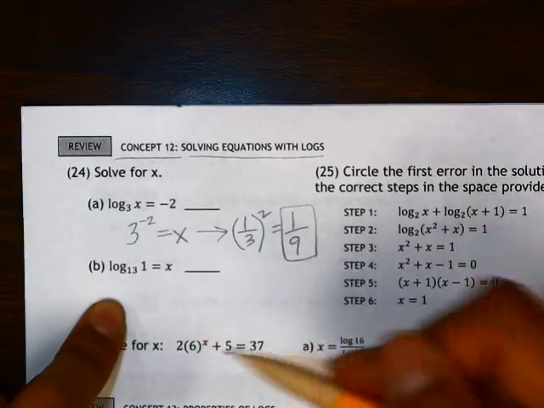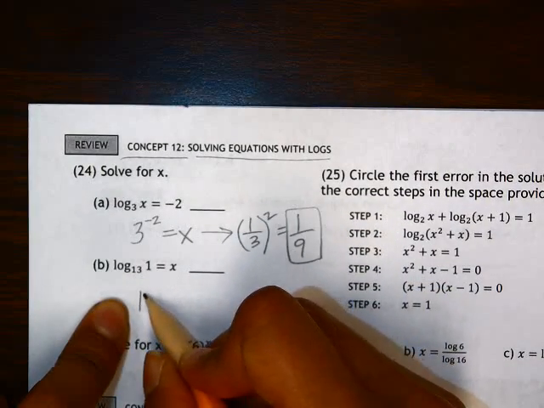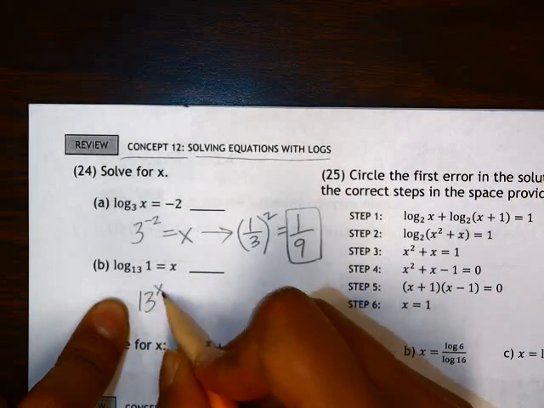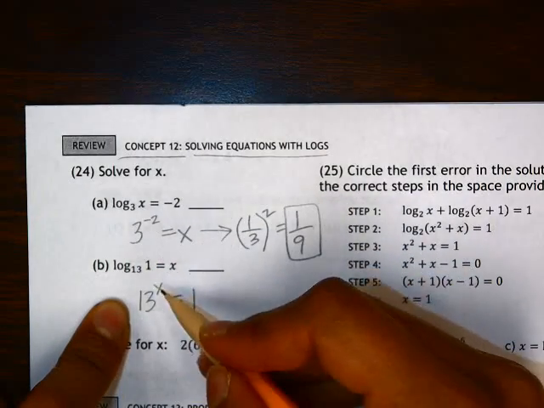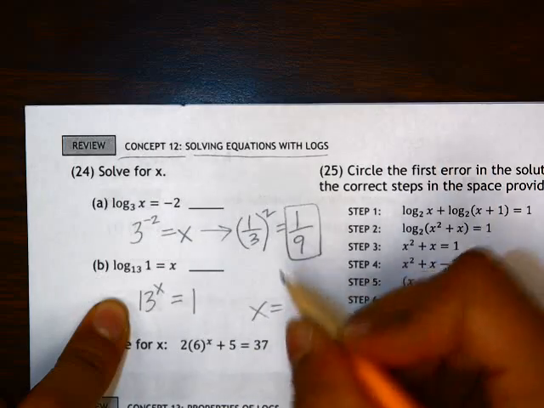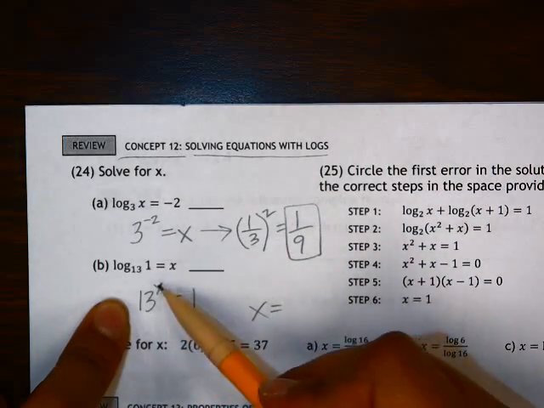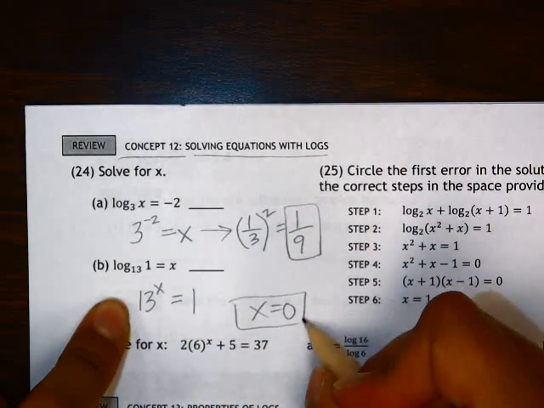Similarly, 24b, if we write in exponential form, the base is 13, the exponent is x, which is equal to 1. The only value of x that would make this equation true would be if x was equal to 0.